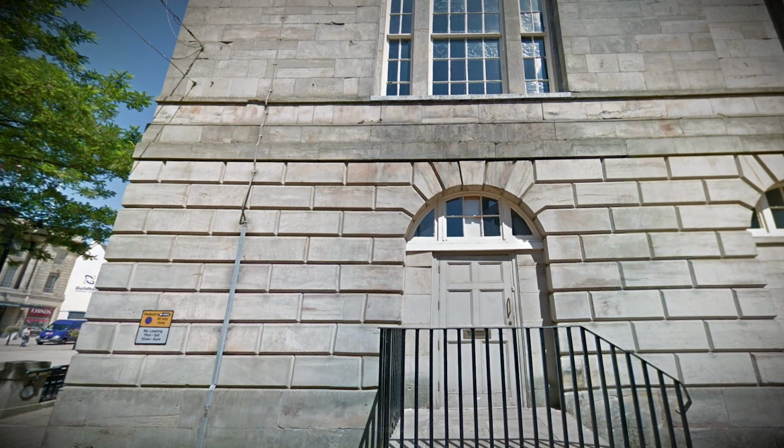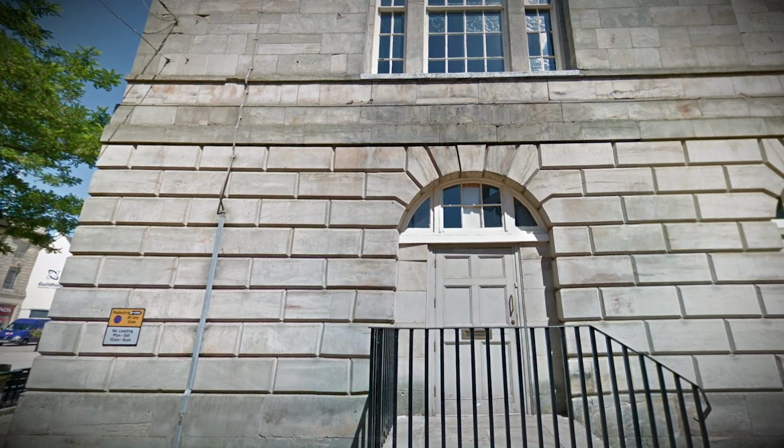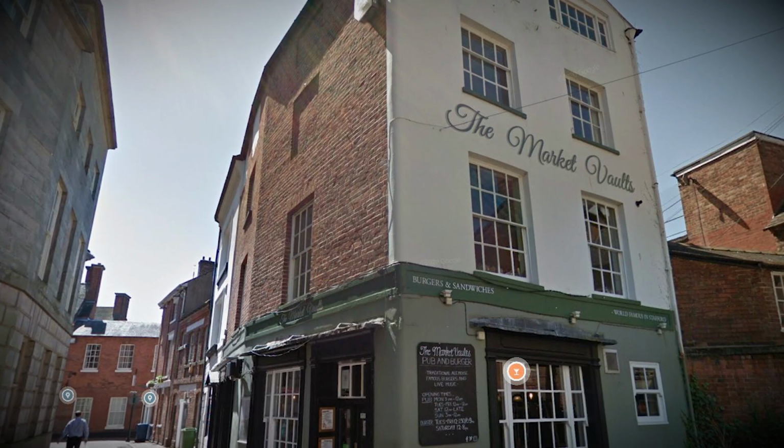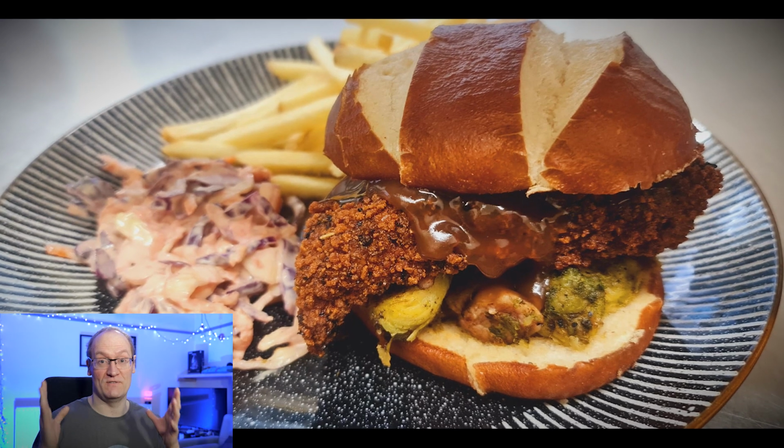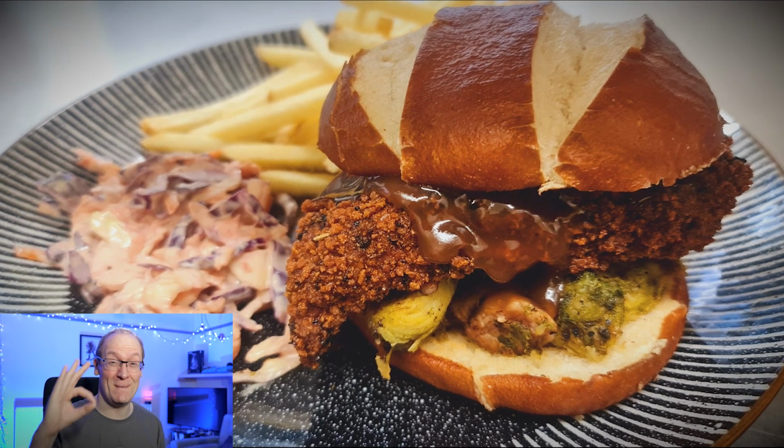There's a door on the side of the Shire Hall next to what is now the Market Vaults pub. Prisoners were led out and handcuffed to the bar for their last drink after being convicted. And if you're in Stafford, try the burgers at the Market Vaults, they're amazing.